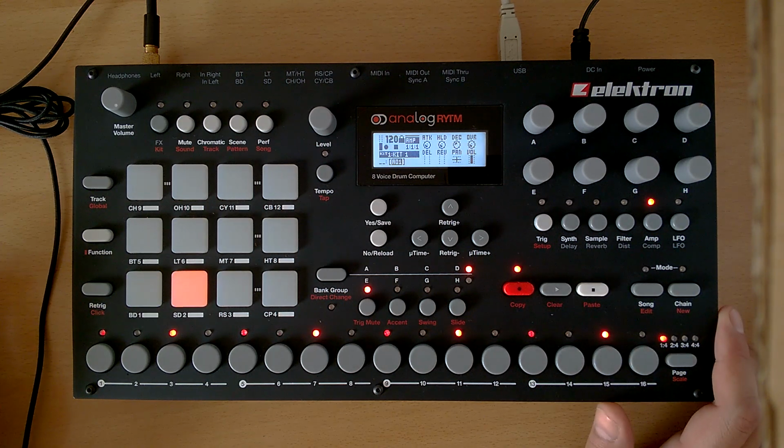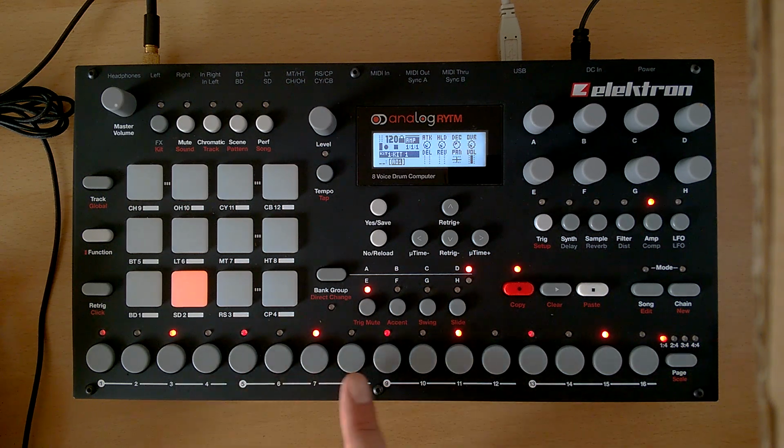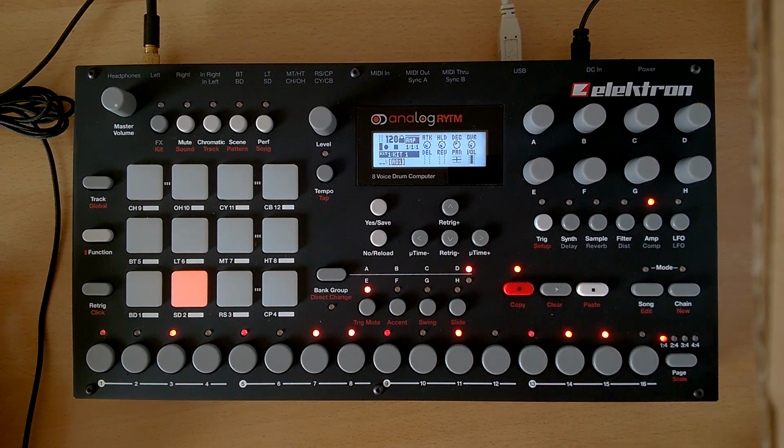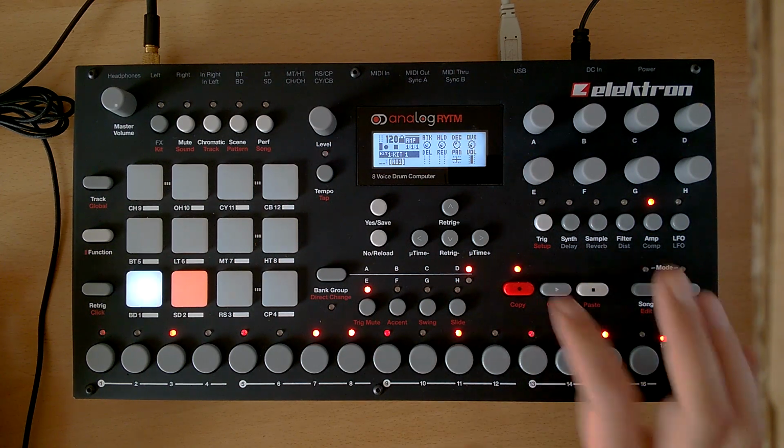And the cool thing about the parameter slides is that we can now affect this behavior. I don't know if you can hear this so well when we are using just these simple bass patterns. So let's put in some more trigs right here, and let's see.